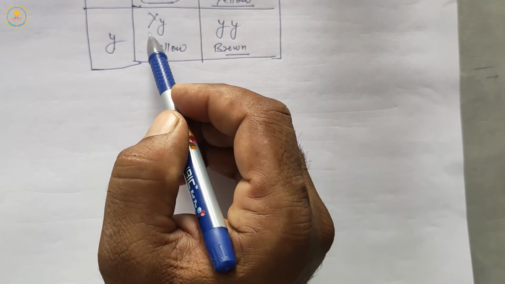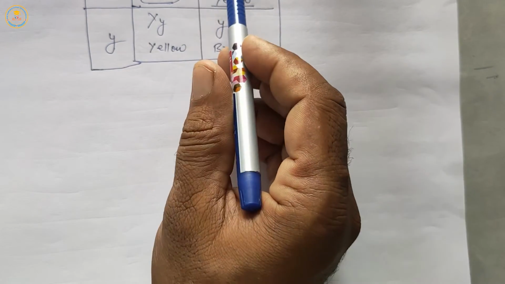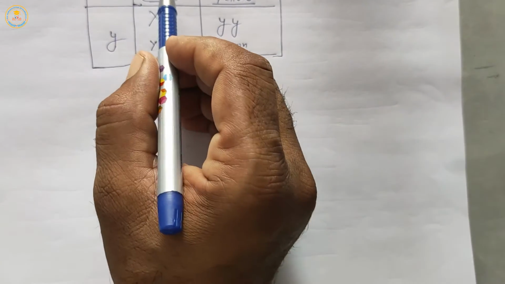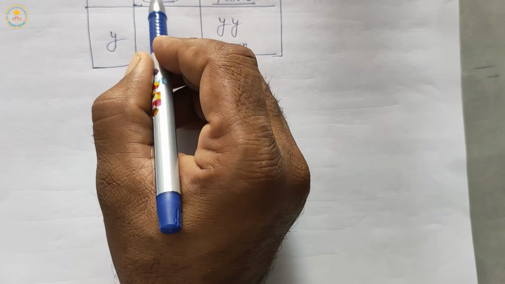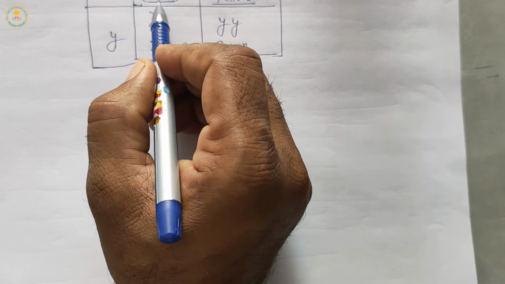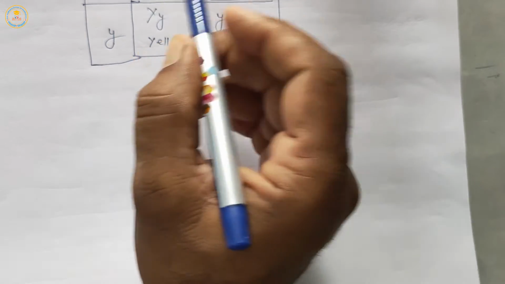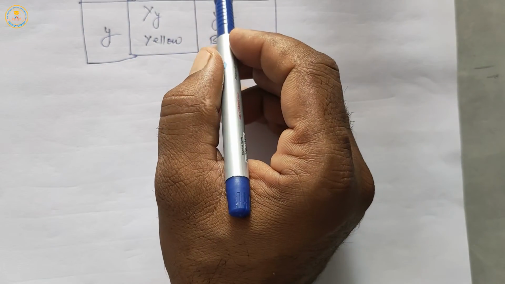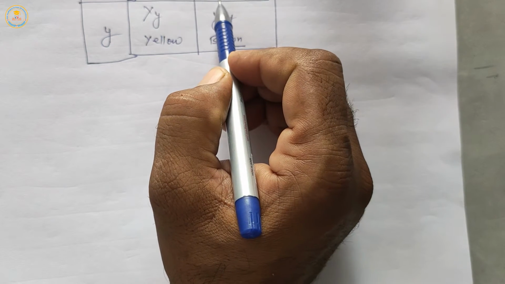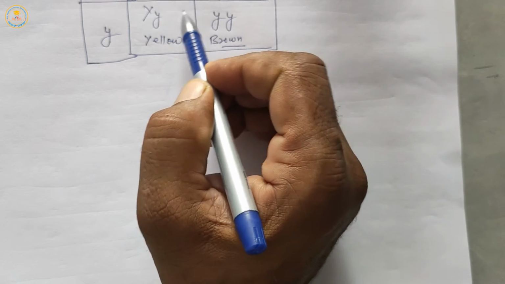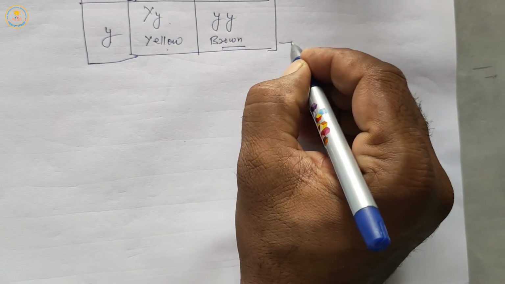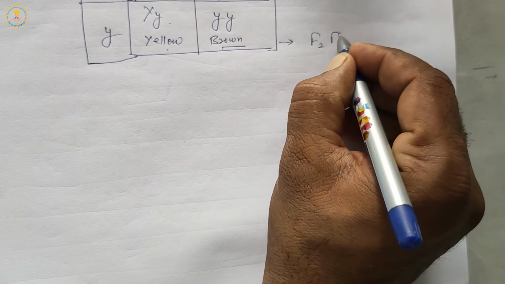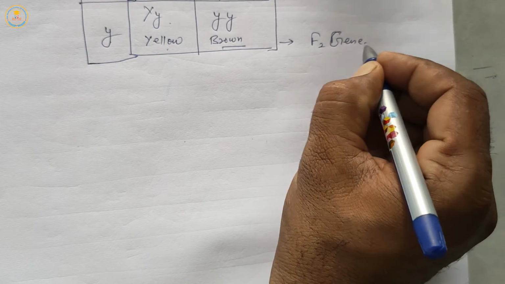And small y with small y gives small y small y. This is dominant homozygous, so this rat died. The other two are yellow rats and this is a brown rat. This generation is the F2 generation.